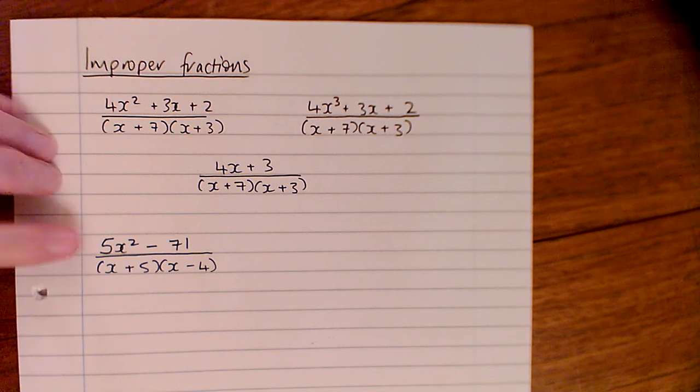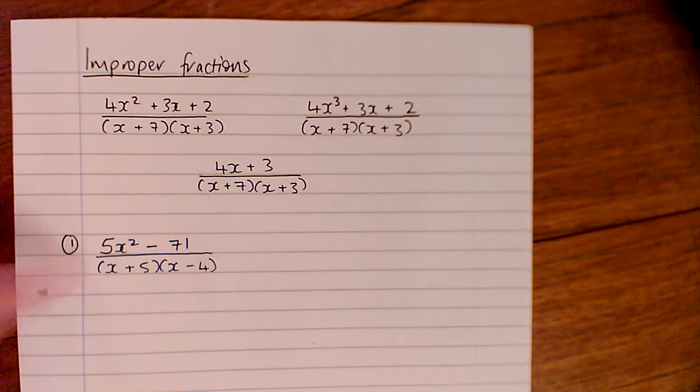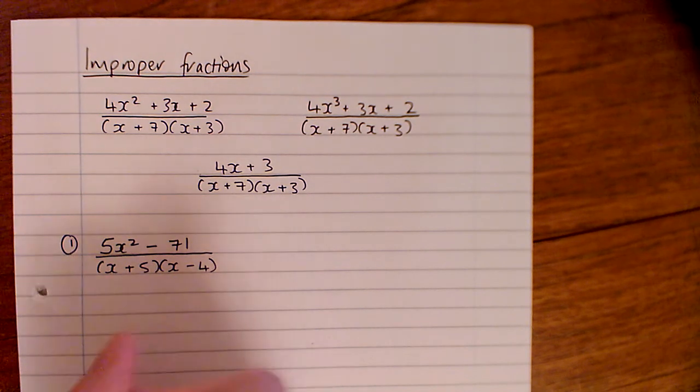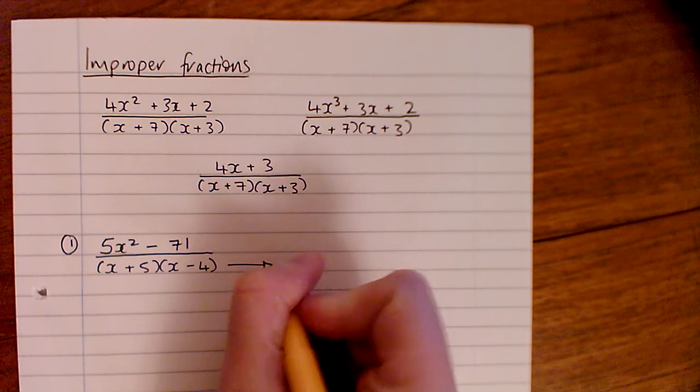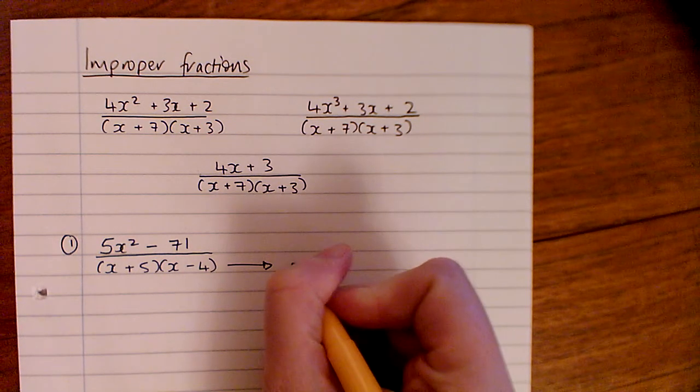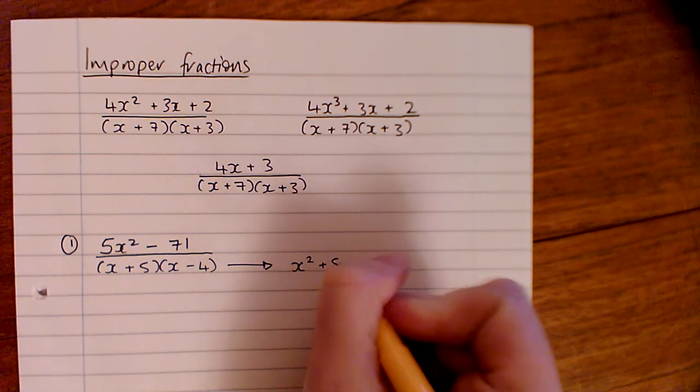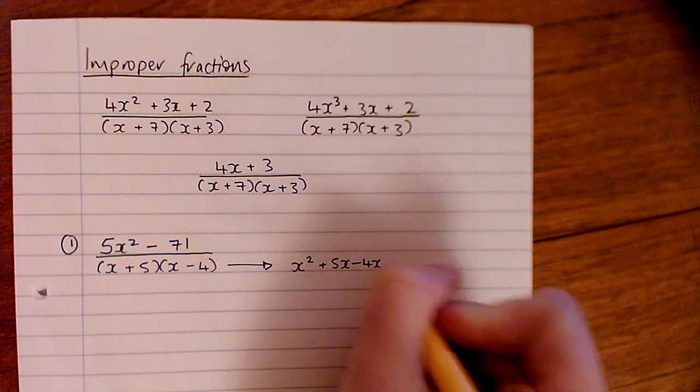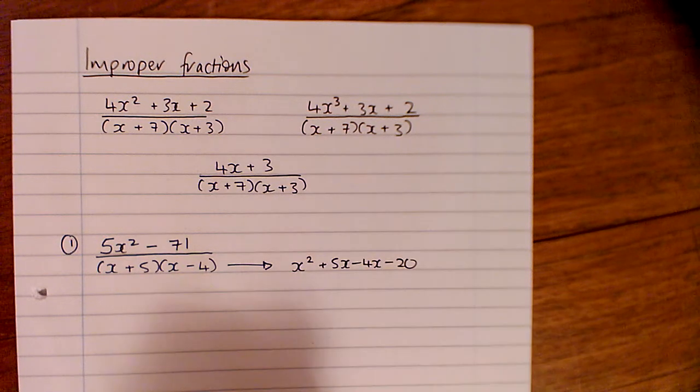So we can see the order of the numerator, it's a quadratic, so it's order 2. The order of the bottom, it's also a quadratic, so you know it's an improper fraction. So the first thing we'll have to do is a bit of long division. We're going to have to multiply out our quadratic, so we'll get x² + 5x − 4x − 20.